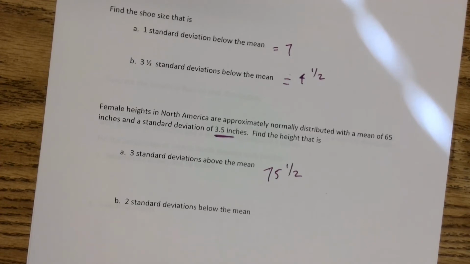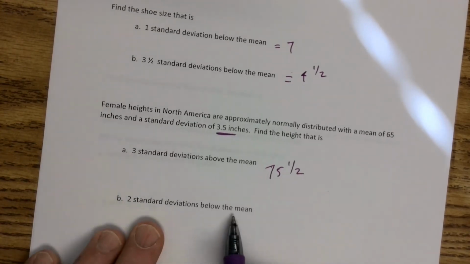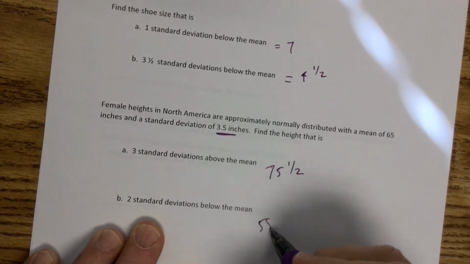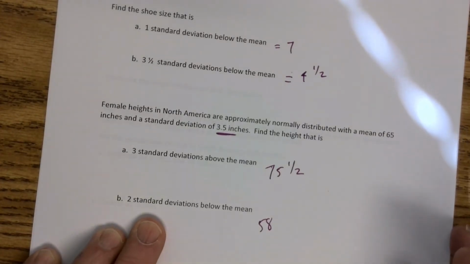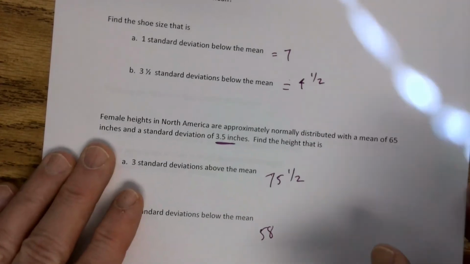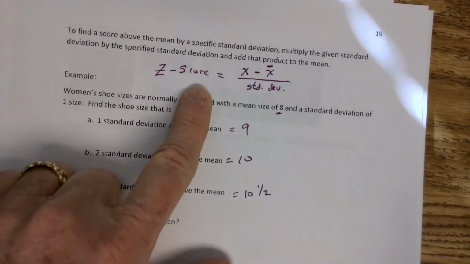If you want to go watch Division I girls volleyball or basketball, 6'5" is what they are, 6'3" to 6'5". All right, 2 standard deviations below the mean, 58. But you're taller than 58, right? Yes. Okay, so ready? We can actually use this to figure out what your z-score is.